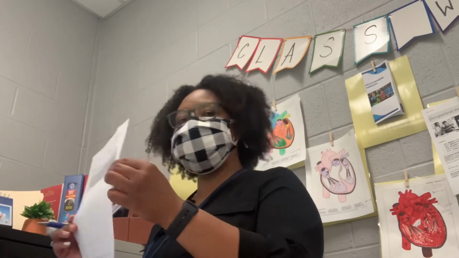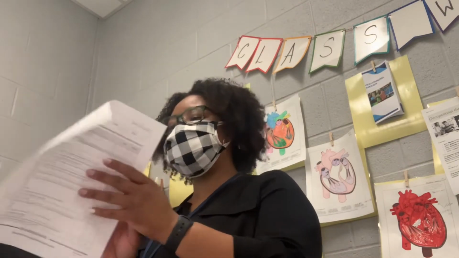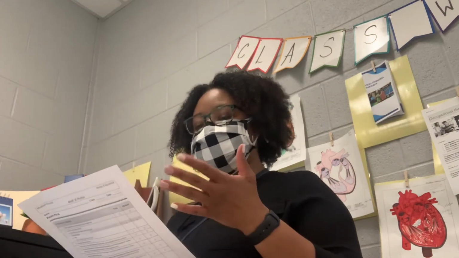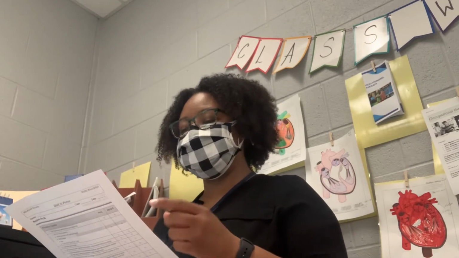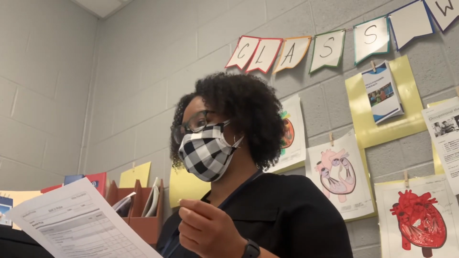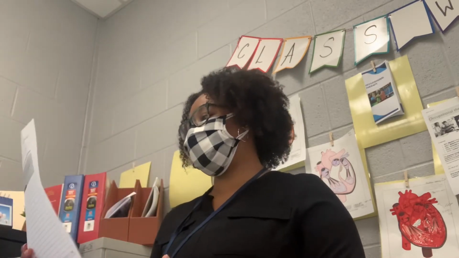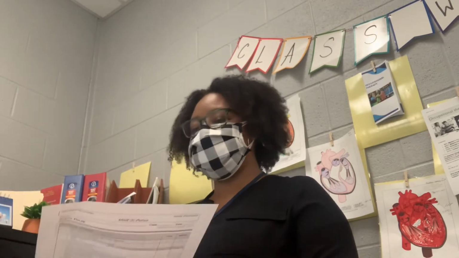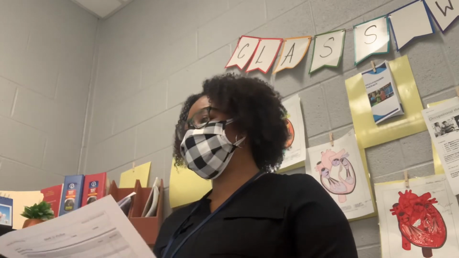So this form here, I think everybody can see, is the one we're going to use. So it has our date, our time, blood pressure, temperature, pulse, and respirations on it. Okay, so this is what we are using to fill that out. And if you can't print it out or write on it, then just write it on notebook paper, okay?